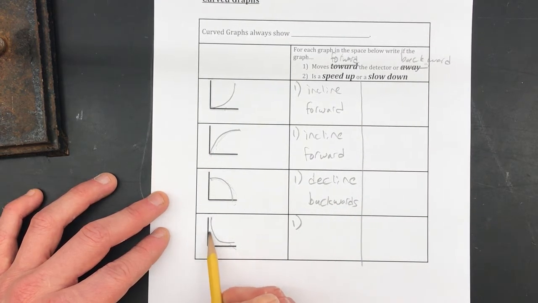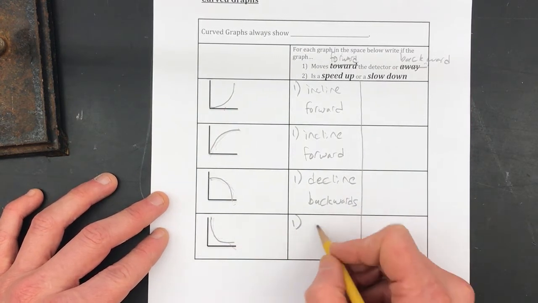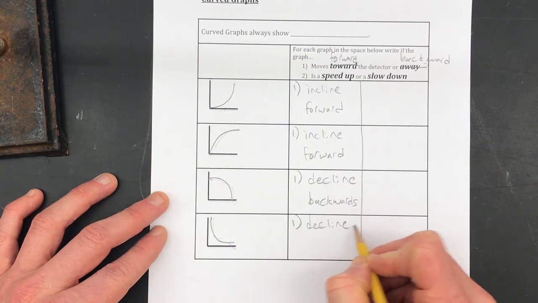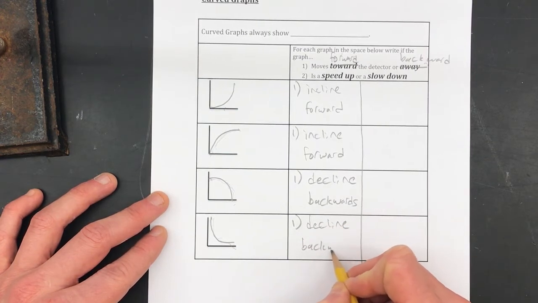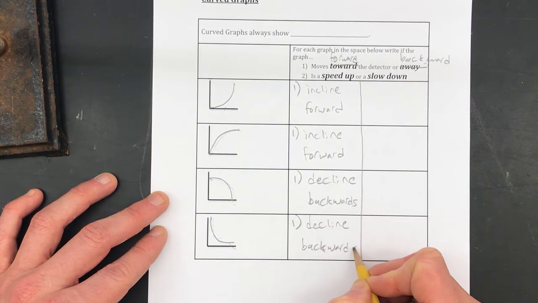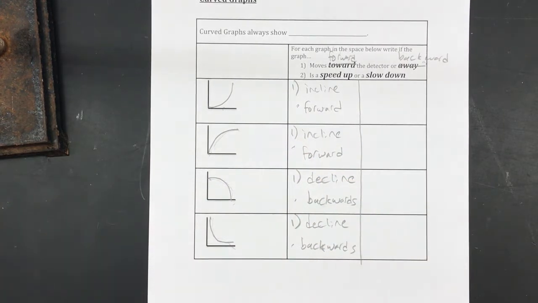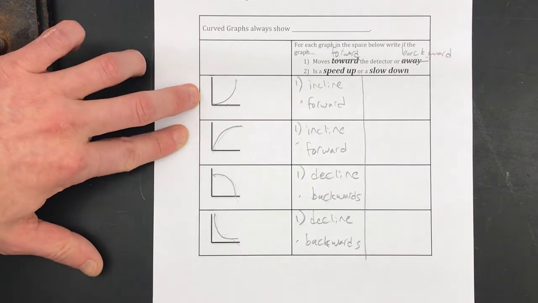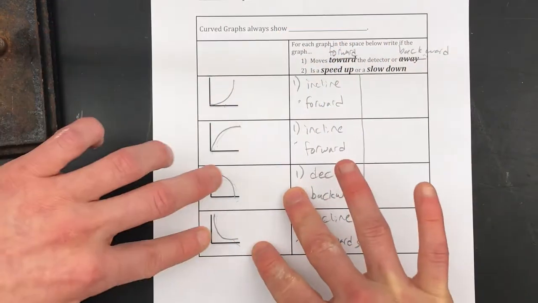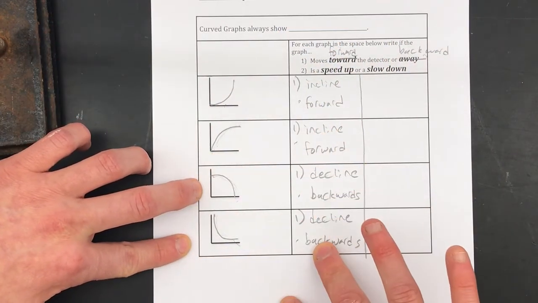And this one, it's clearly going down the whole time. Even though it flattens out, it never goes back up. So that is a decline, which means it's backwards. So we have 2 graphs that are moving forward and 2 graphs on the bottom that are moving backwards. These 2 are both going up, and these 2 are both going down, even though they curve differently.